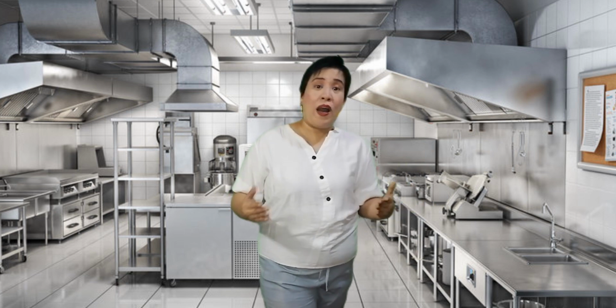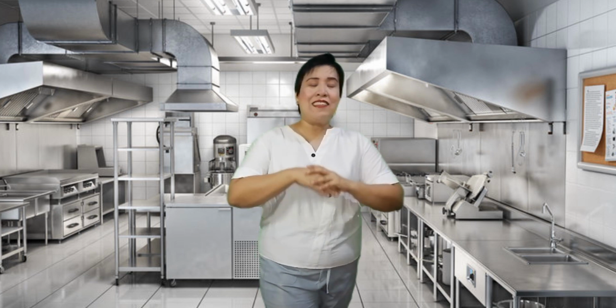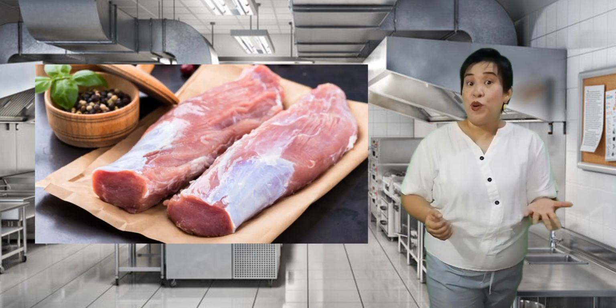Well, because when the animal was still alive, this part is the least exercised part or the least used part. That is why it is not able to develop more connective tissues, which makes it the most tender of all parts of the animal. And because it's the most tender and it has the least amount of connective tissues, it is also the most expensive. In Tagalog terms, when you go to the wet market, this is what they call lomo.